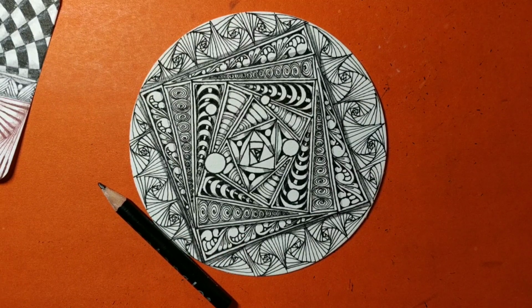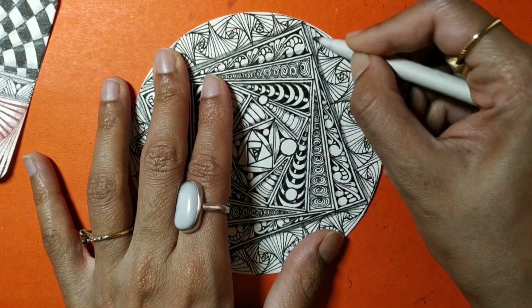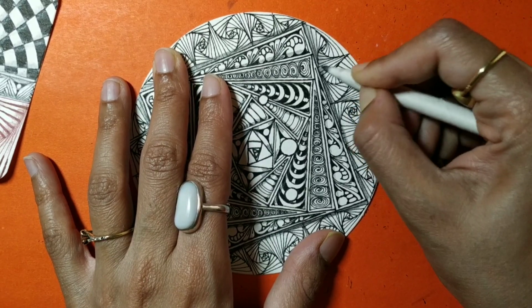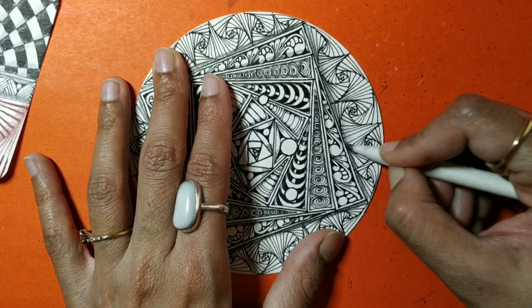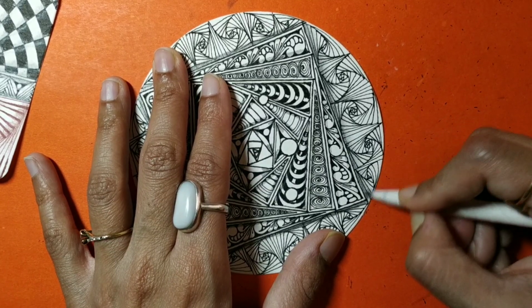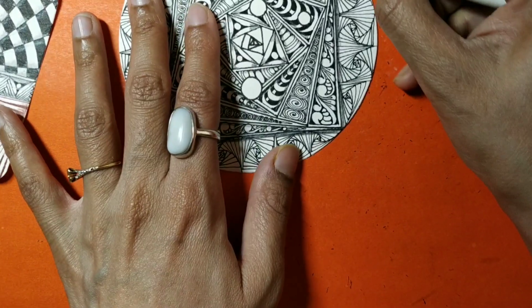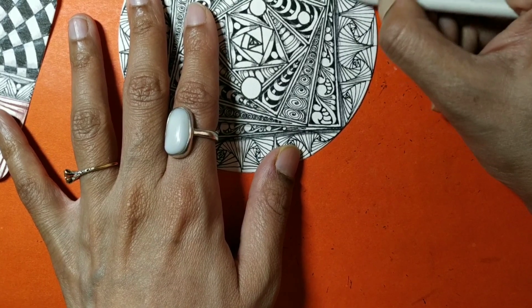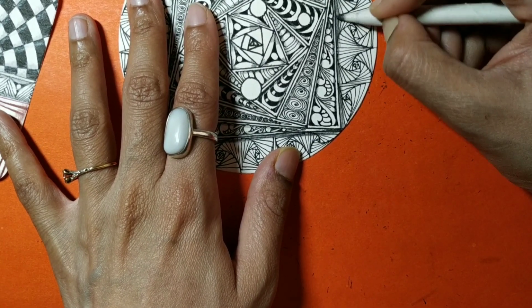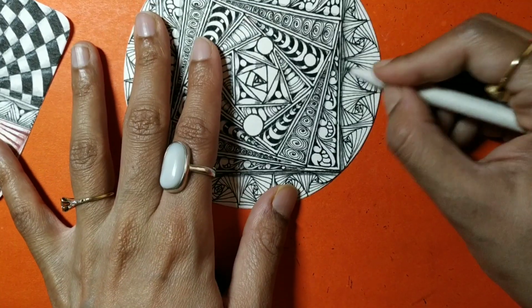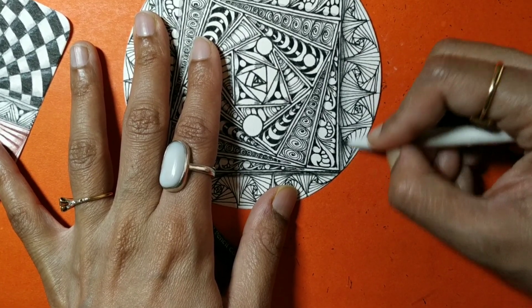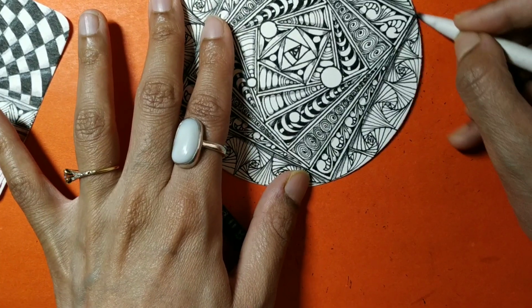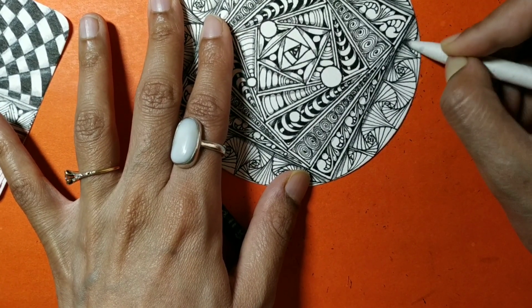Yeah, so start blending. We'll first blend the outer, with a light hand, just smudge the graphite. This graphite was just to separate your center paradox from the rest of the tile.